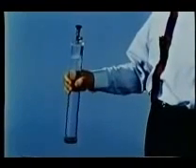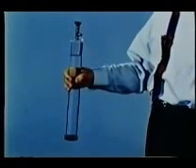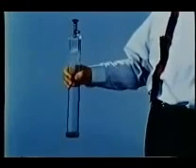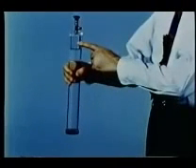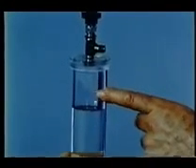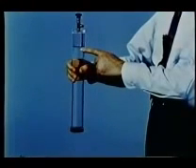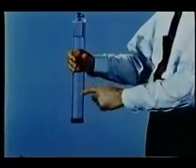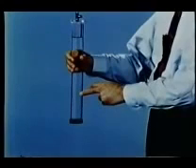Another important effect is the noise that collapsing cavitation bubbles produce. A partial vacuum has been pulled in this space above the water column. As I accelerate the tube downwards, the inertial forces produce a pressure gradient in which the pressure decreases as you go down from the free surface. At some level, the pressure is low enough for the liquid to cavitate.